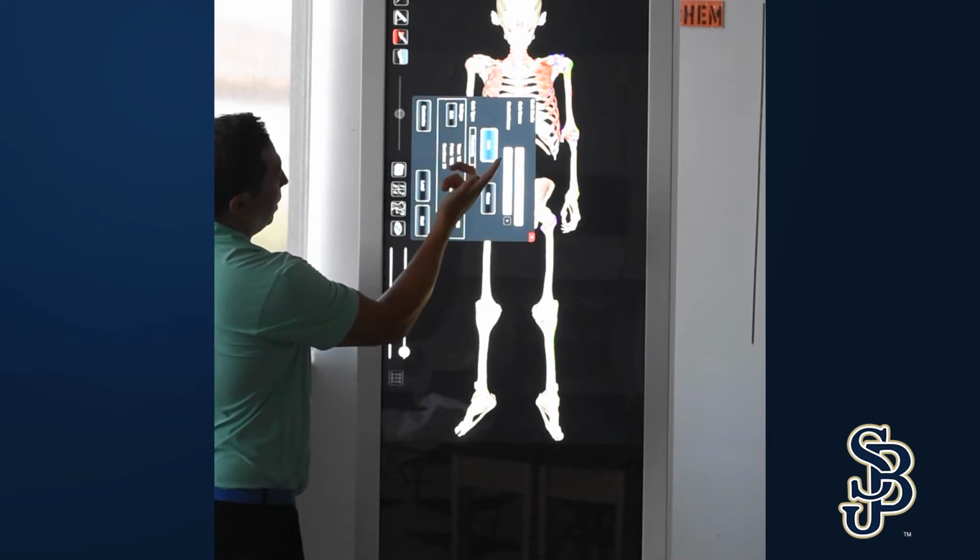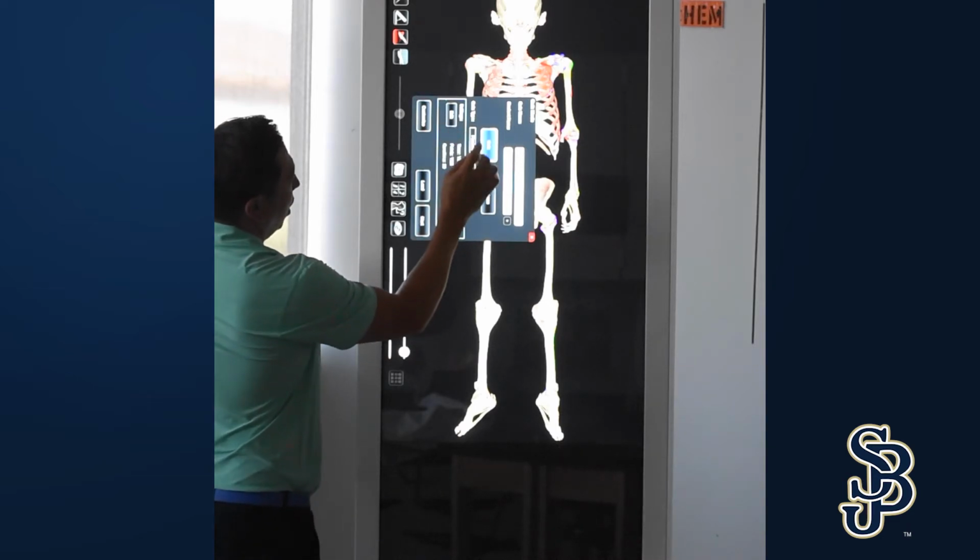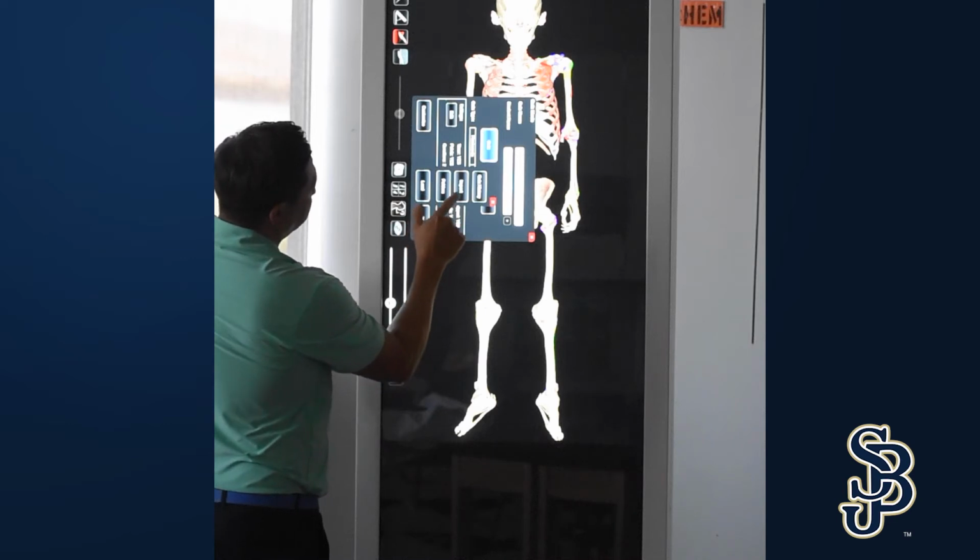Flashcards. There are different types of settings of quizzes, like multiple choice. For this one, we do flashcards.